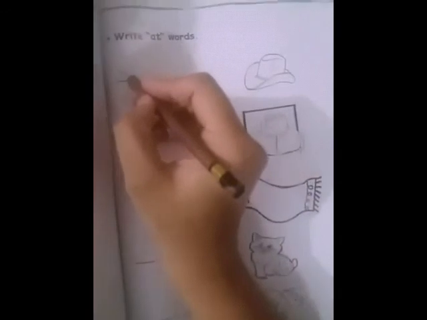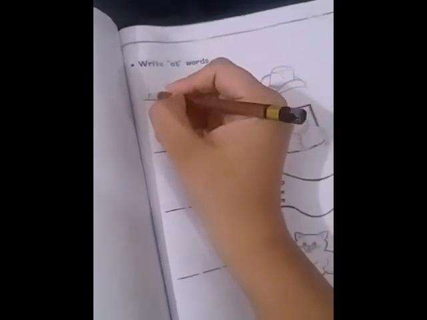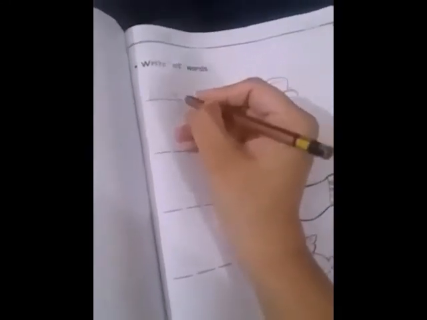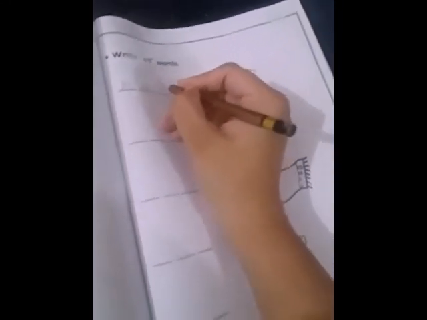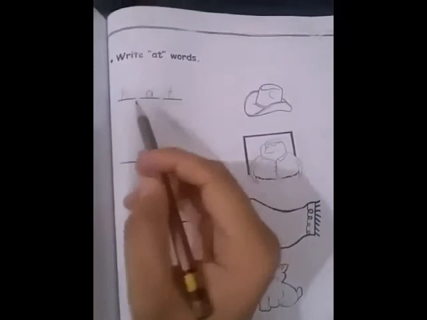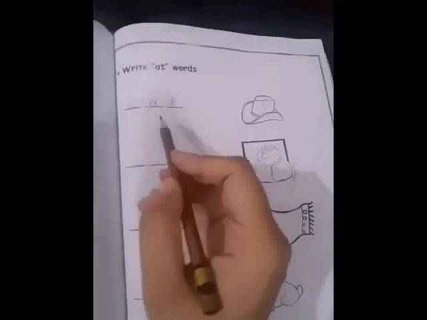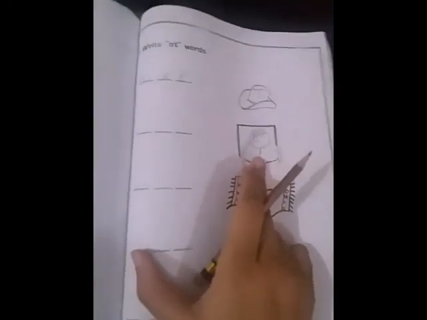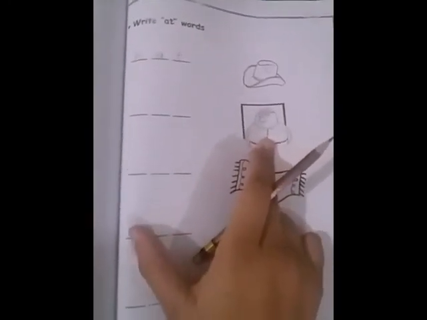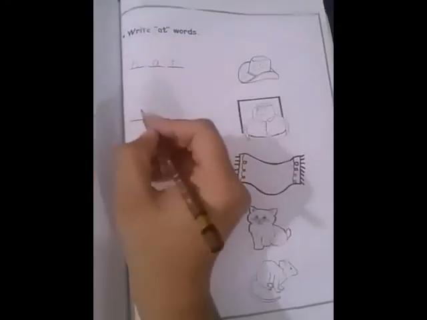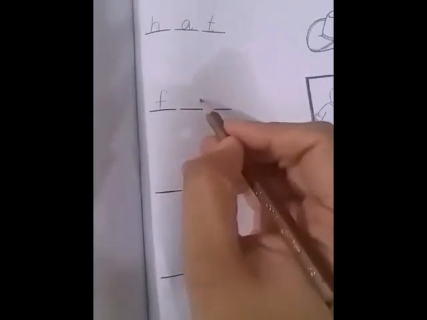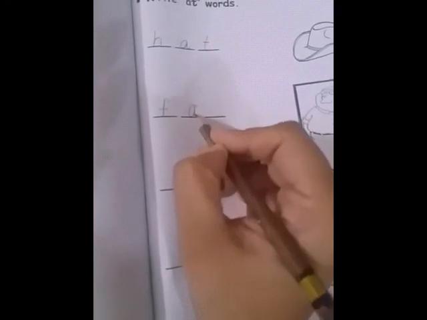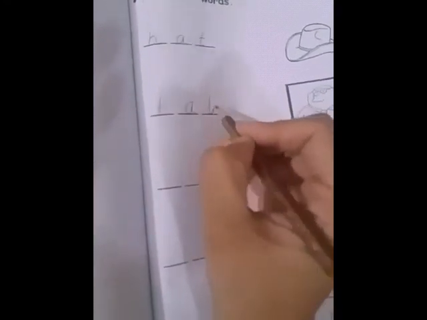So first we will write hat. Now which picture is this? Fat. At fat. So we will write at fat.